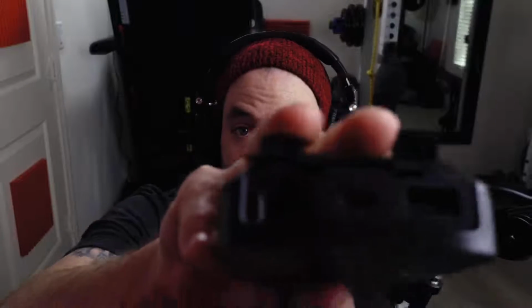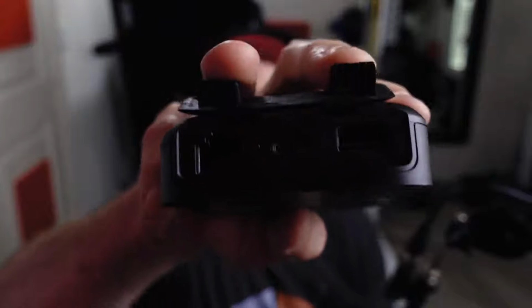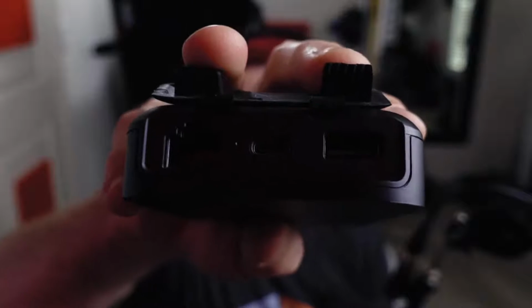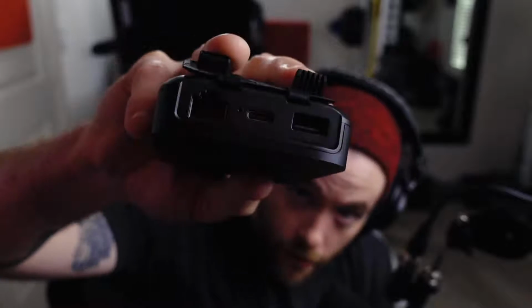So you can plug in over here. Let me see. Hold on. Open this up there. So as you can see here, it's got a few different ports to choose from. You can plug in Ethernet to make this basically a portable router. It's got a USB-C and a USB 3.0 on there, and it's also got an SD card port on the side here.